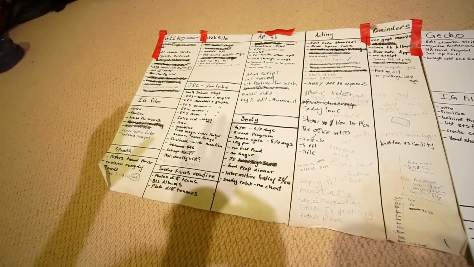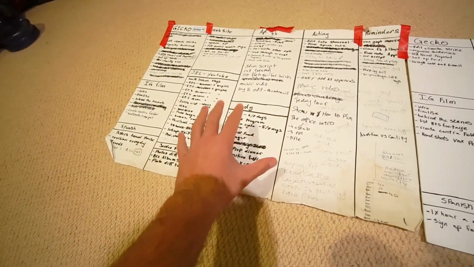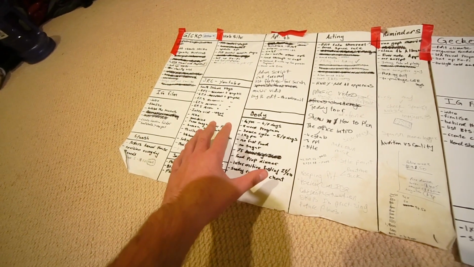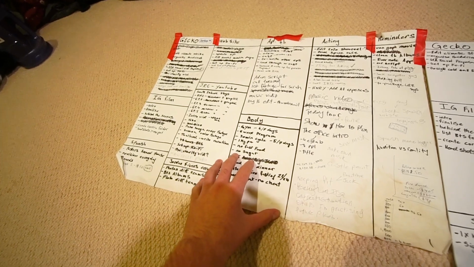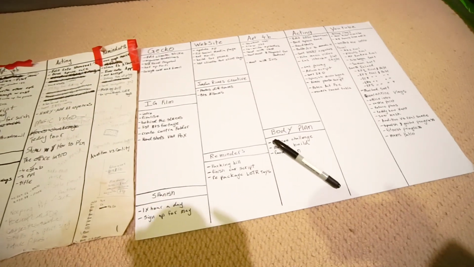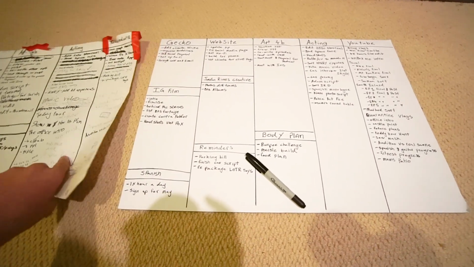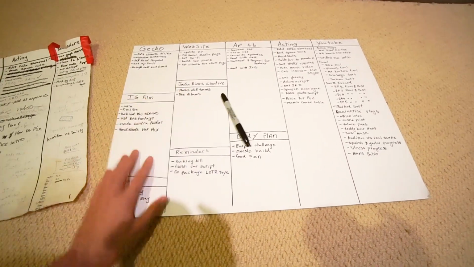So here we have December's one. Before the world turned to crap, and then I couldn't be bothered writing anymore. This is what December's looked like. Now this is this month's. Okay, so this will be May, probably, because we're already kind of into this month.